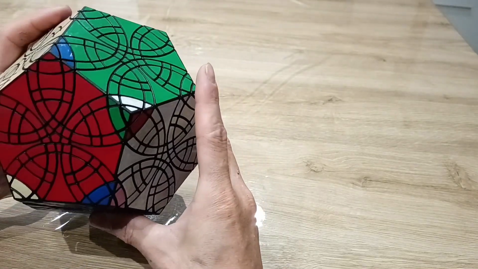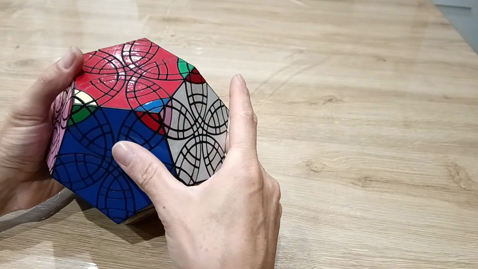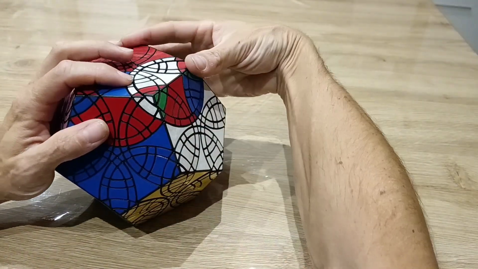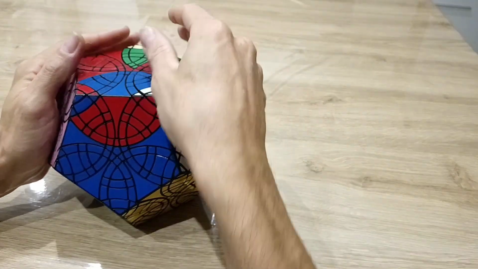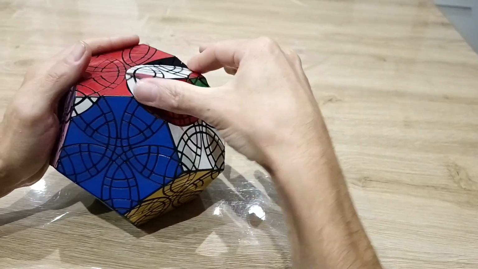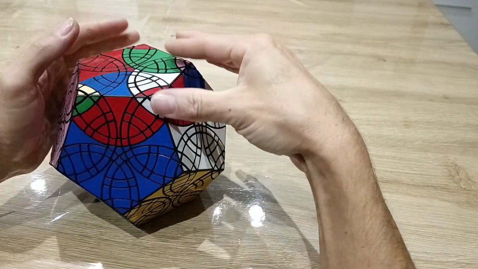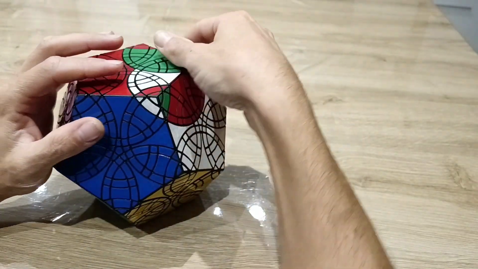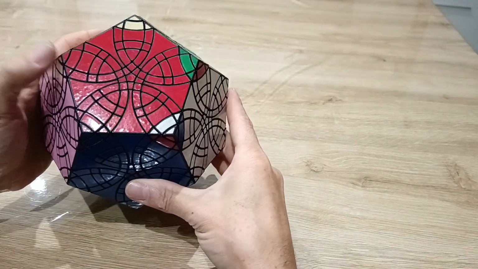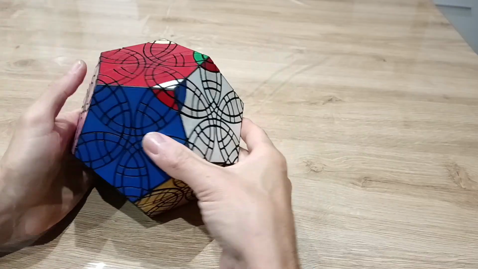Now doing the algorithm twice in this position, I can place these three pieces in place. So doing F, R, B, R, F, R, B, and R, then again F, R, B, R, F, R, B, and R. As you can see, we have placed all the pieces in place, and I don't have any parity.